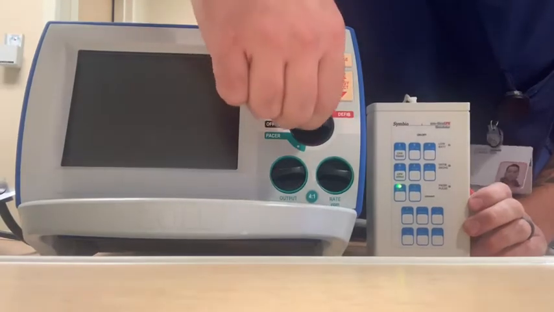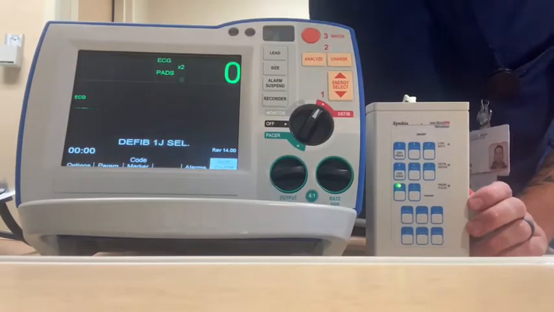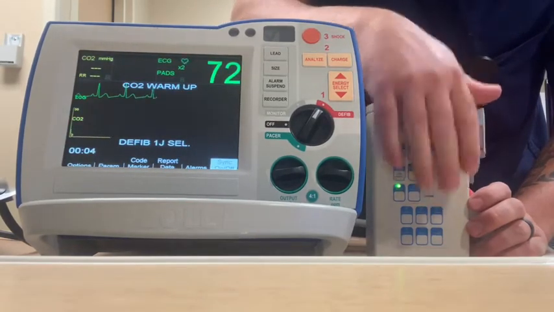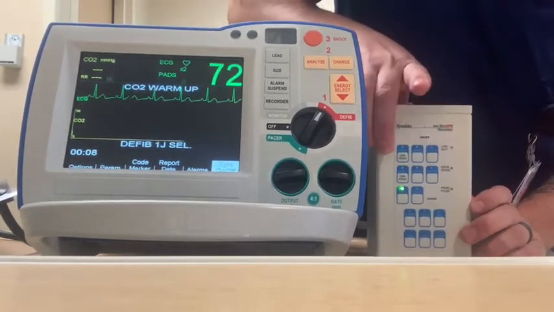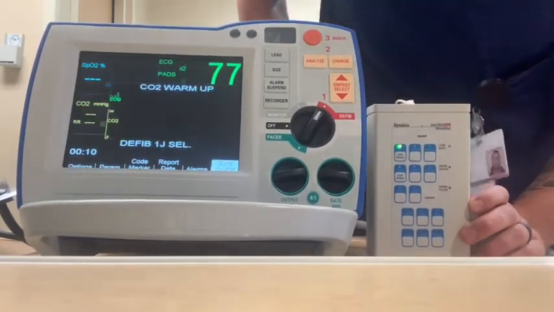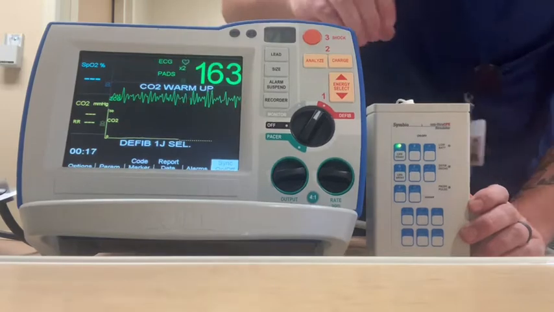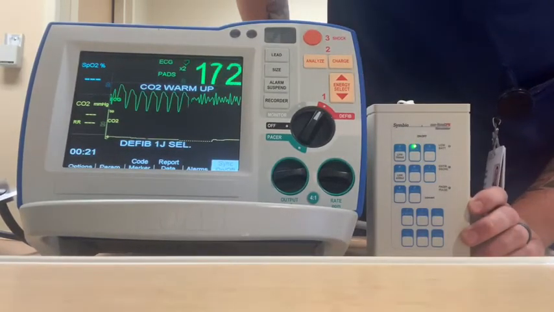What I'm going to do is turn on the defibrillator to defibrillate. And what I'm seeing there is whatever I select here on my module. So if I wanted to see some VFib, I can press VFib, and VFib shows on there. If I wanted to see VTAC, there's some VTAC.